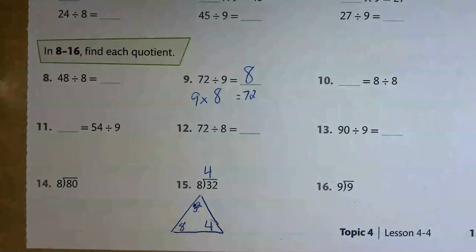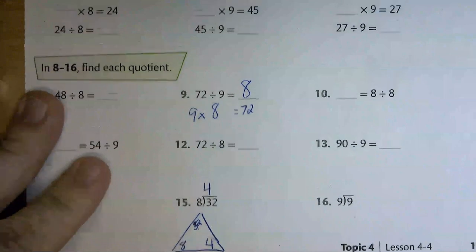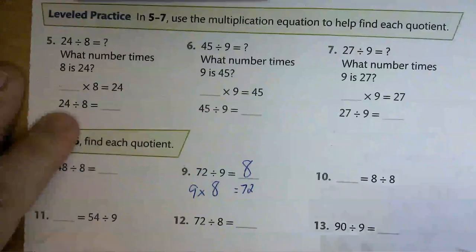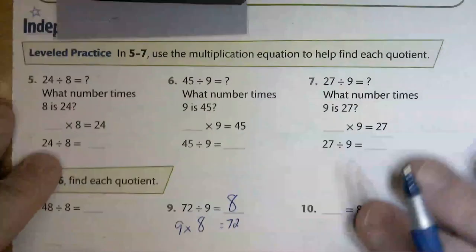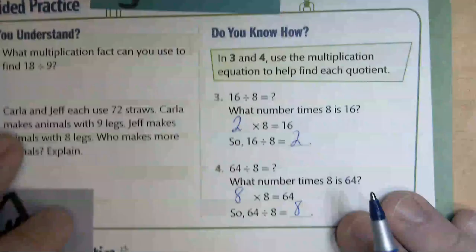That is what we've got for today. These are how you can use multiplication to solve a division problem. So if we can study those multiplication facts, then we will be able to do our division just like we were working on today.